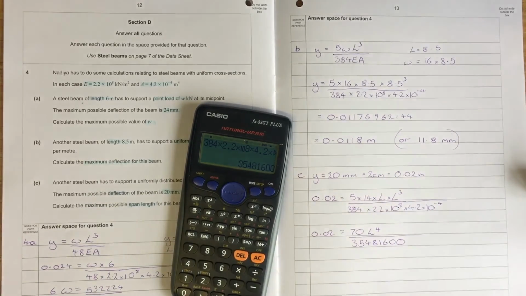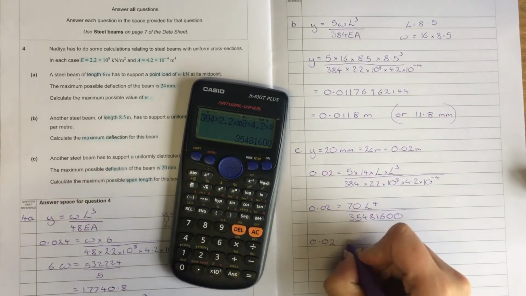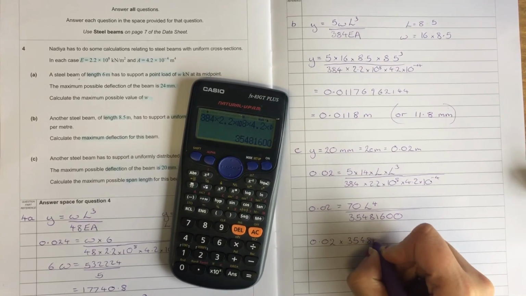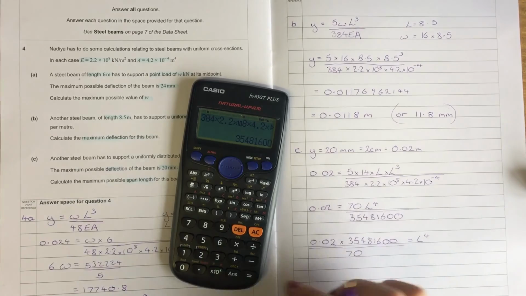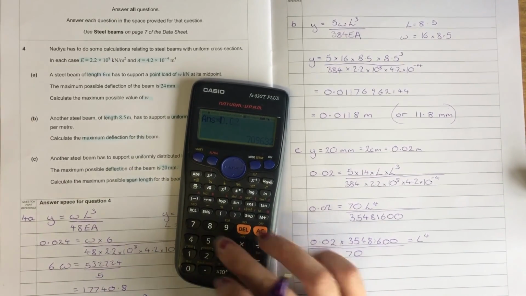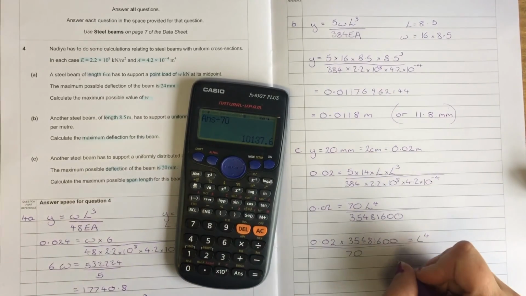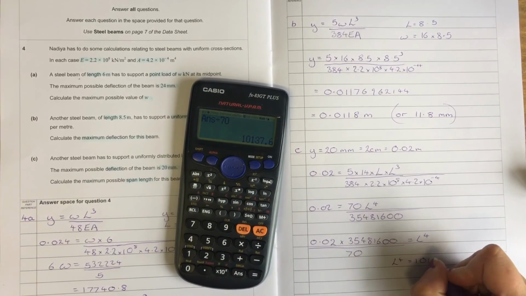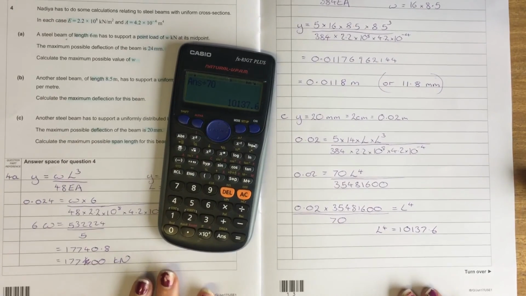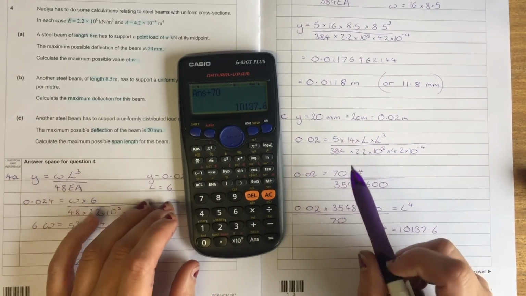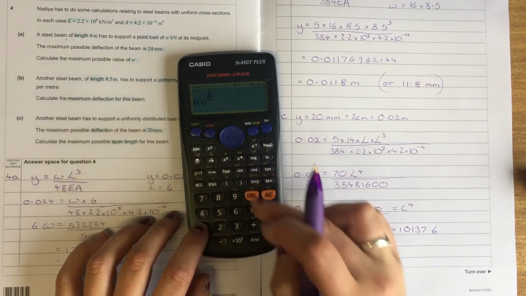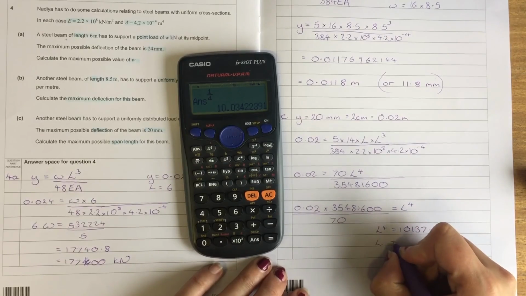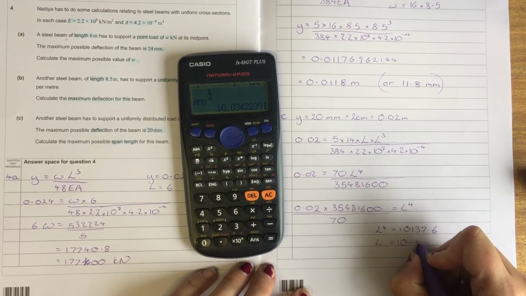So if we rearrange that, we end up with 0.02 times the big number divided by 70, and that equals L to the 4. So we know that L to the 4 equals 10137.6. And so we need to find out what just L is. So we can put that to the power of a quarter, and we should come in at L is 10.0 meters.